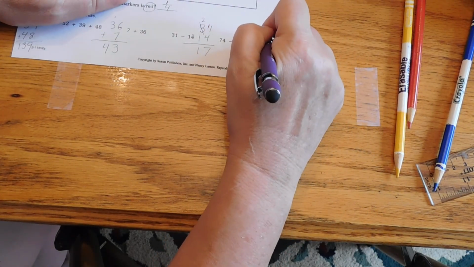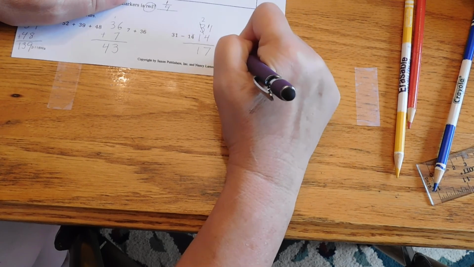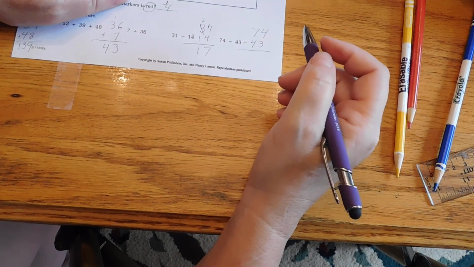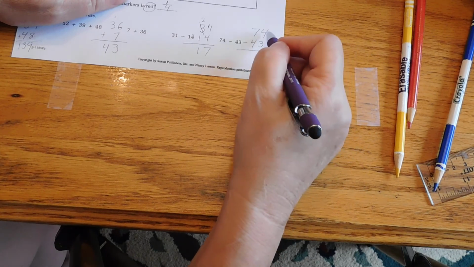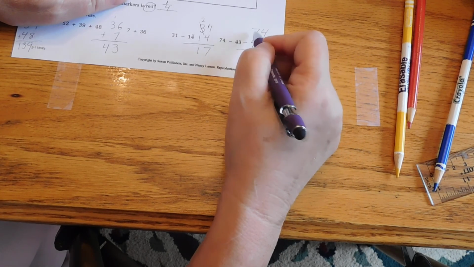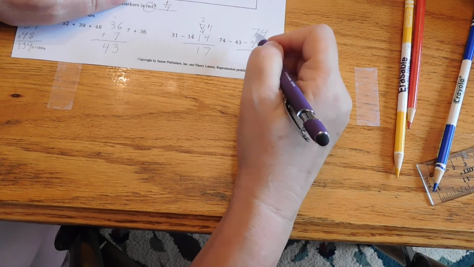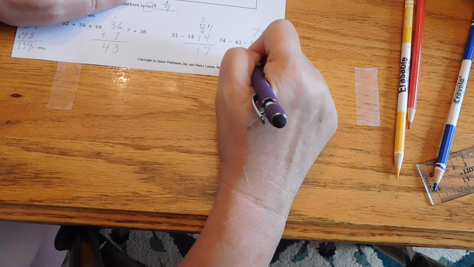Last problem of the day. 74 minus 43. 4 minus 3, we have 4 1s, we need to take away 3 1s. So we do have enough, so there's no need to take any away from the 10s. And then 7 minus 4 is 3.